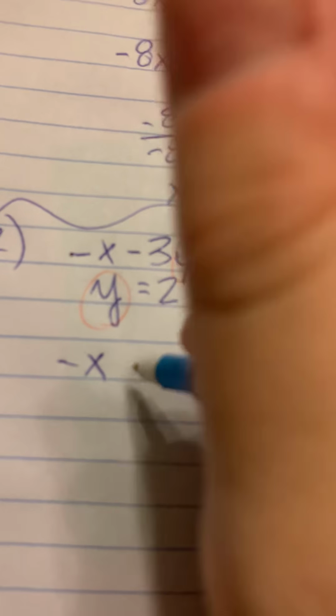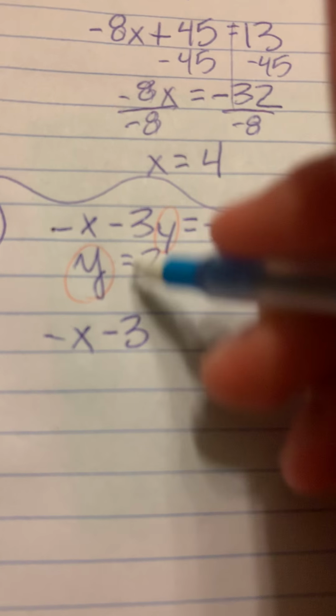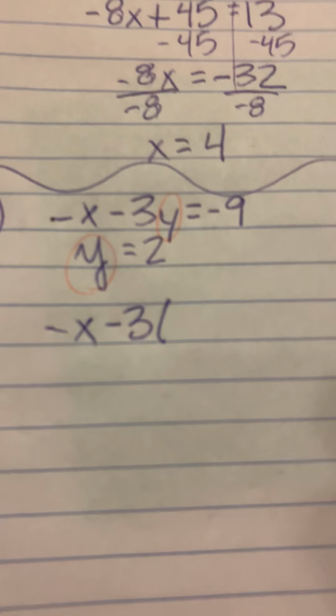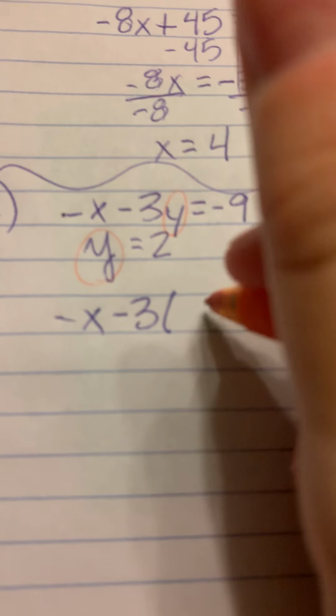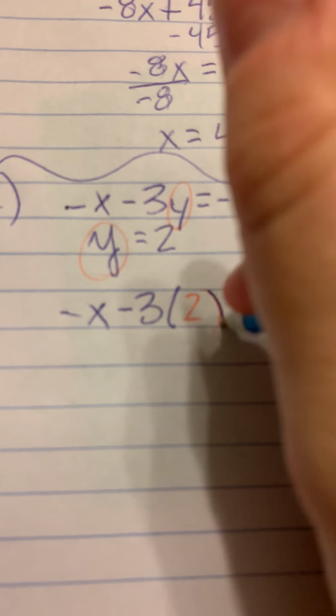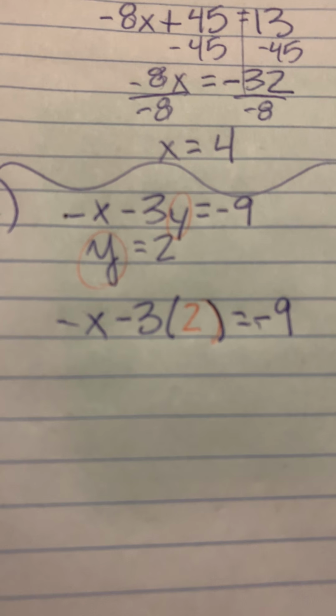Negative x minus 3, I'm just copying that longer equation, but instead of the y, I've got to put the 2. And then copy the equals negative 9.